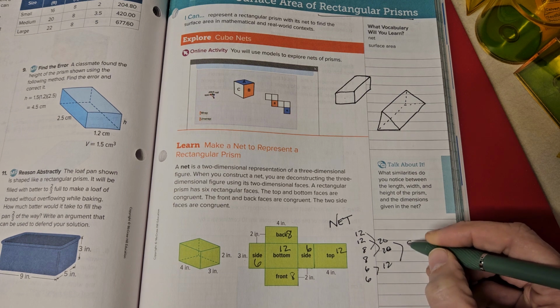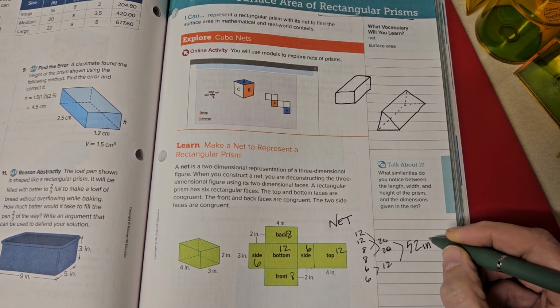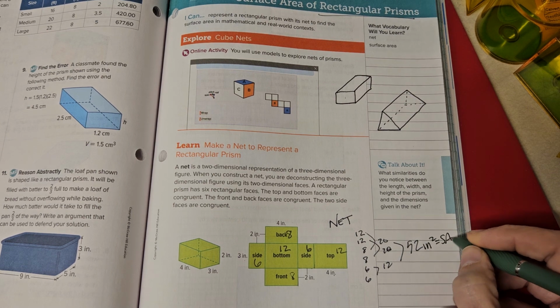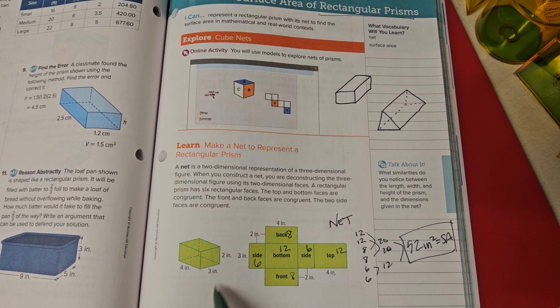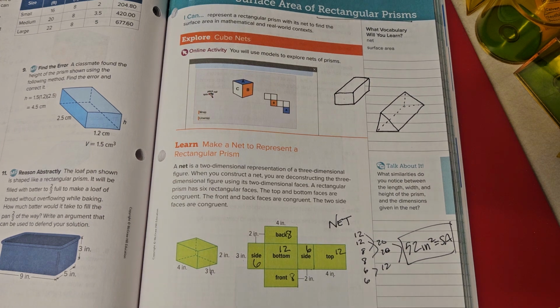52. And then we can look at our units. Inches. And we times, remember we times to get the 12. Inches times inches. And inches times inches is written as inches squared. So the surface area for this rectangular prism is 52 inches squared. All the sides, you find the area of all the sides and add them all up.